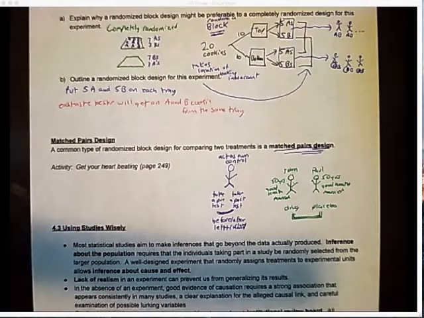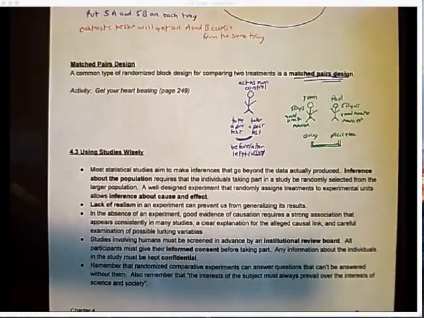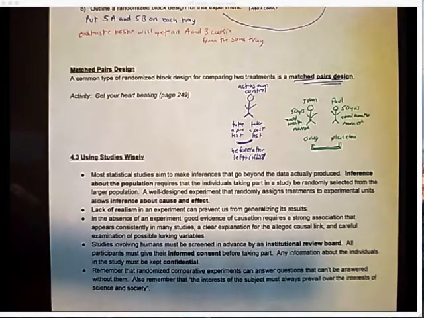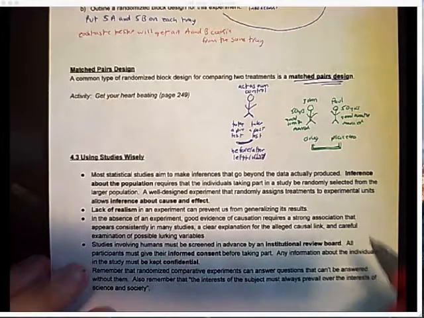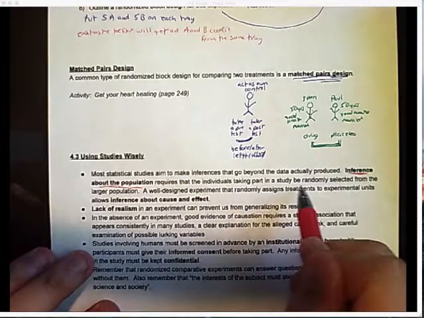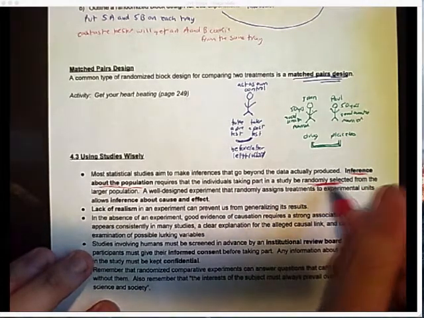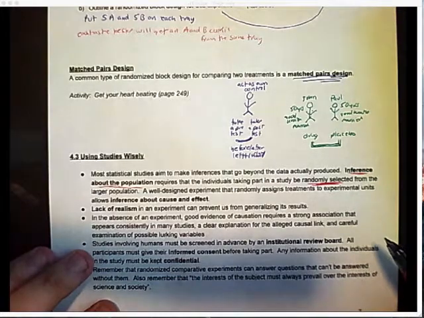In the last section, I'm just going to put it with this video here. Using studies wisely. Let's read a few of these bullet points. We can call this chapter done. It says, most statistical studies aim to make inferences that go beyond the data that's actually produced. Inference, or making guesses about the population, requires that the individuals taking part in a study be randomly selected from the larger population.